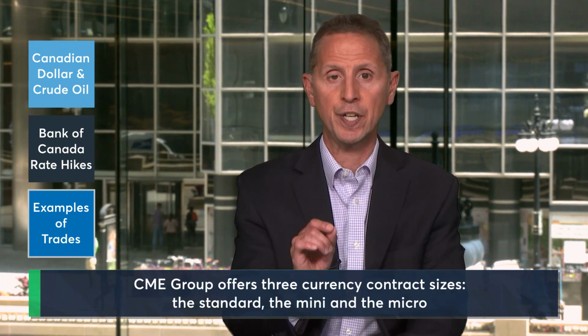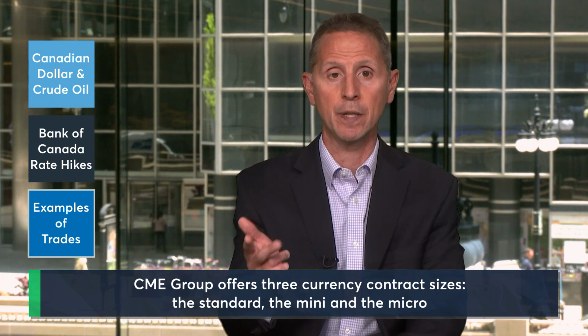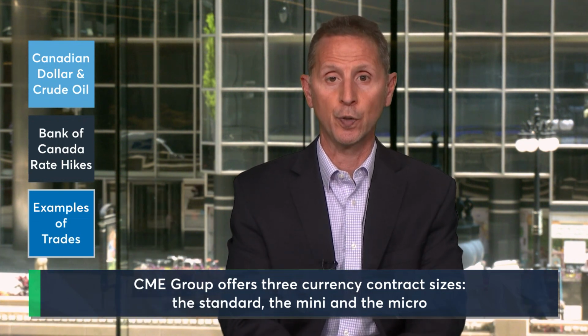CME Group offers three different size currency contracts, the standard, the mini, and the micro, in order to match a trader up with their preferred risk tolerance. We're going to be using the micro for these examples.